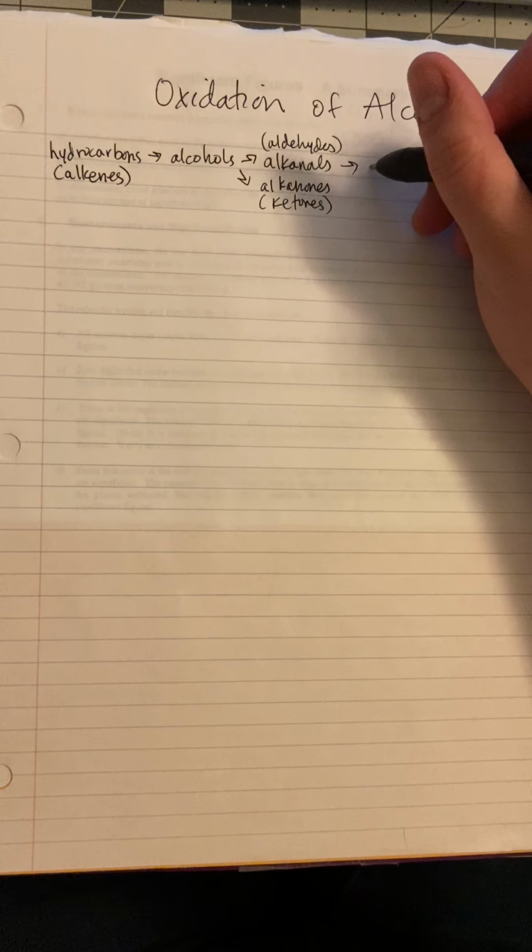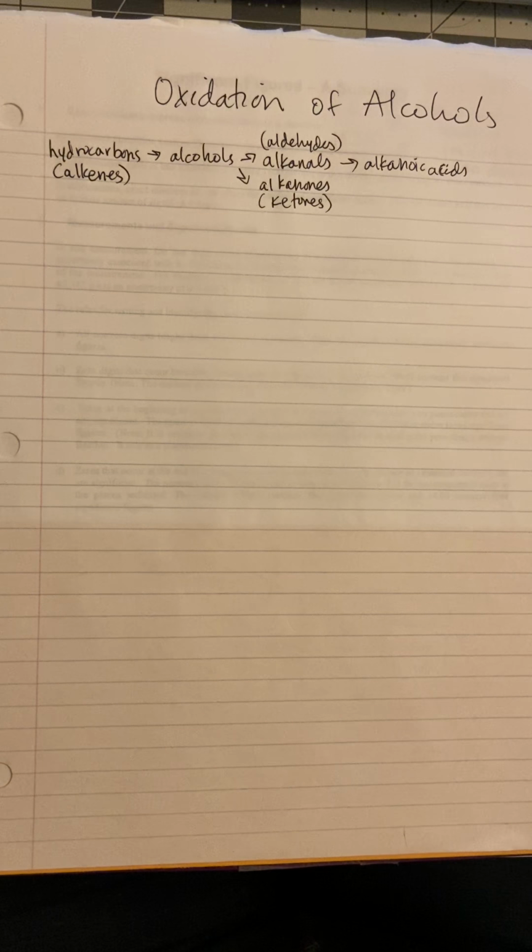Continuing further, if we further oxidize the alkanals, we can oxidize those into alkanoic acids, which hopefully sounds like carboxylic acids to you guys, based on the ending of that. And then the very last thing we can do to that is oxidize it into carbon dioxide.